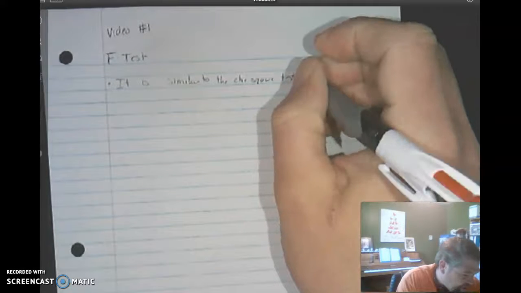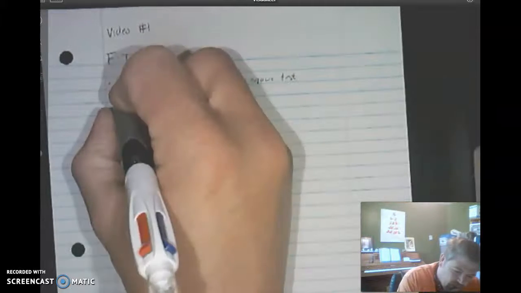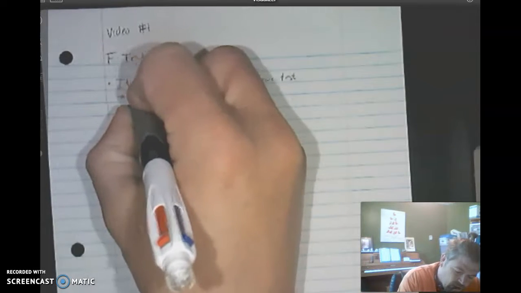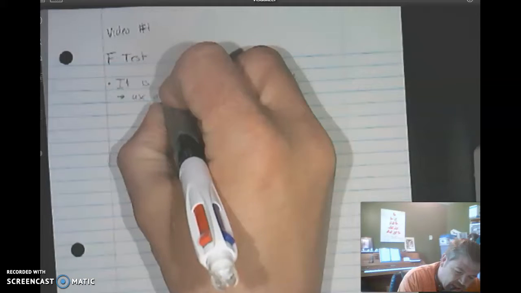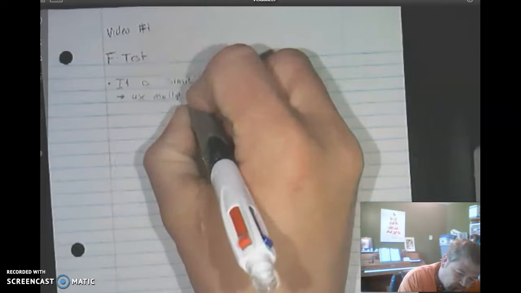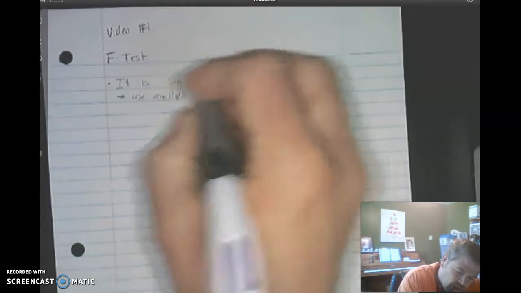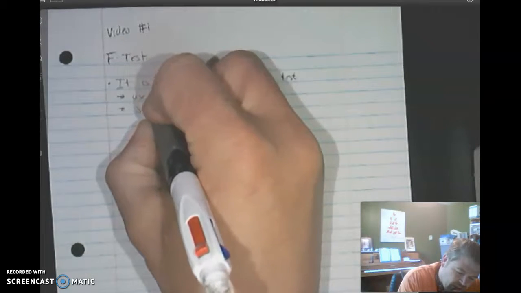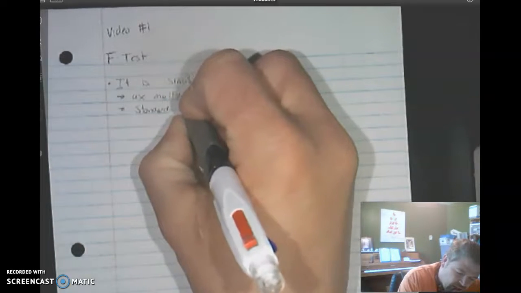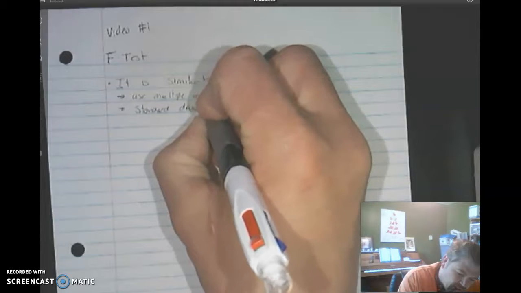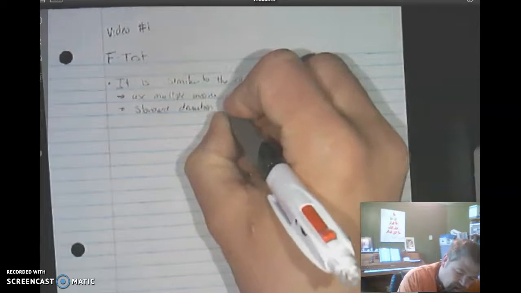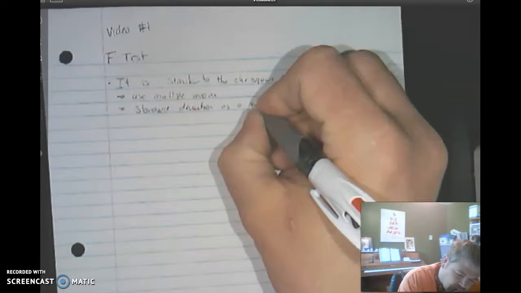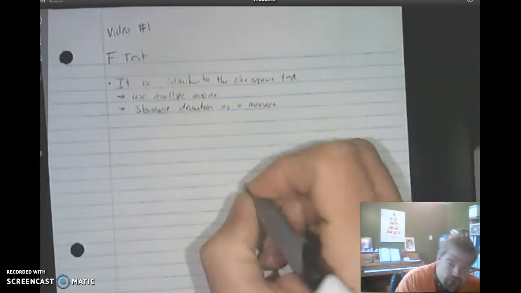We can use multiple means, and the cool thing is we can actually use standard deviation as a measure.